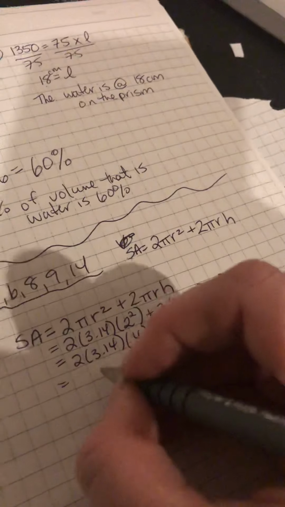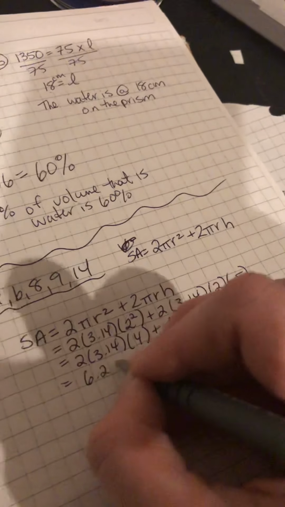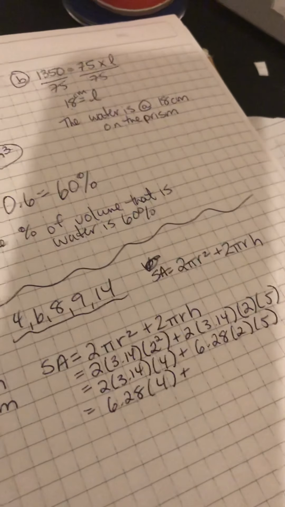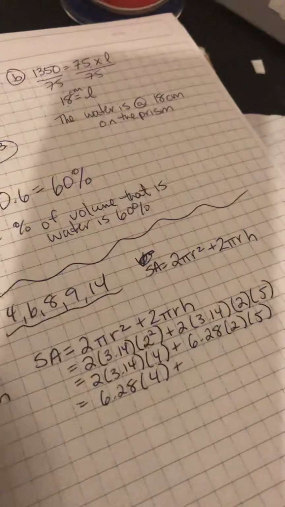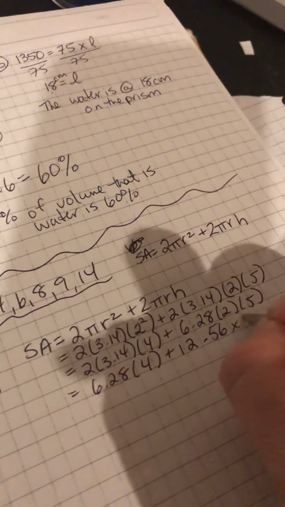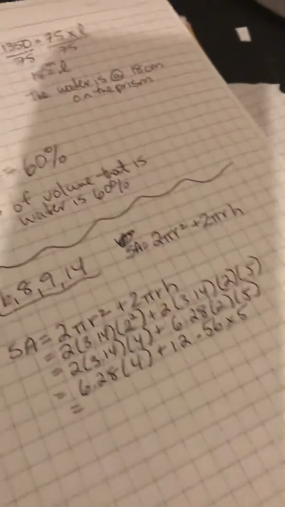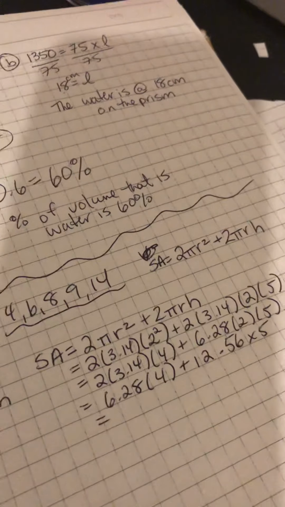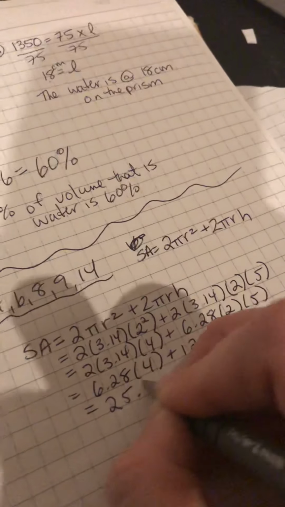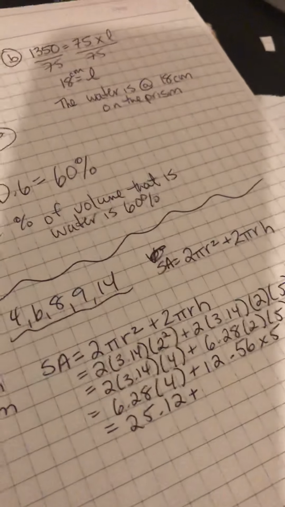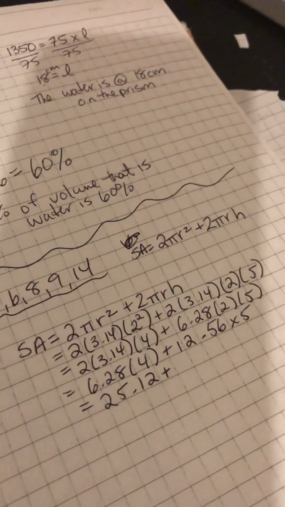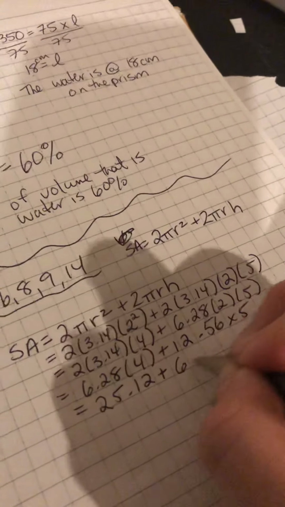2 times 3.14 is 6.28. 6.28 multiplied by 4 gives us 25.12, plus 2 times 3.14, 6.28 times 2 gives us 12.56. We're multiplying by 5 there. 12.56 times 5 gives us 62.8.